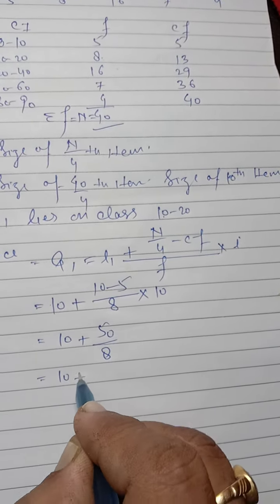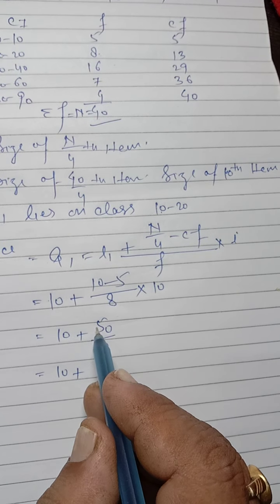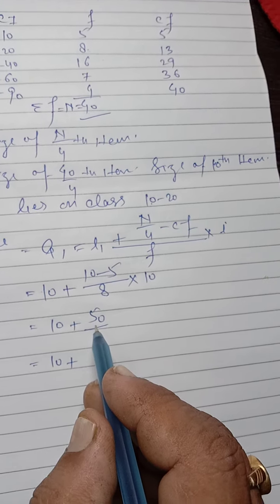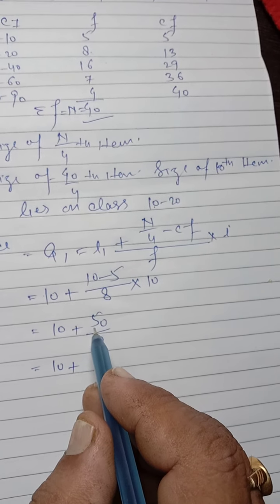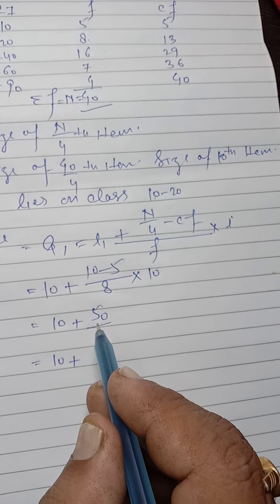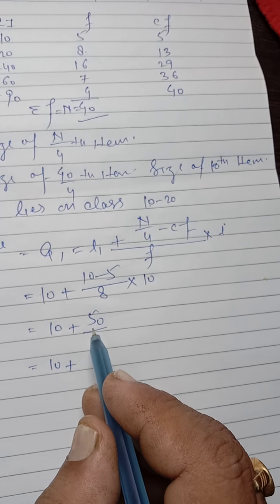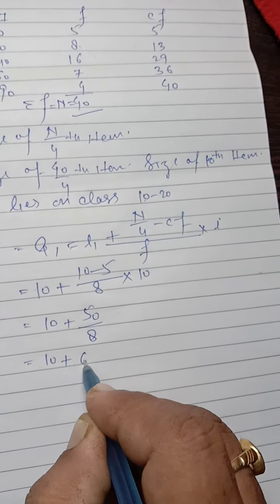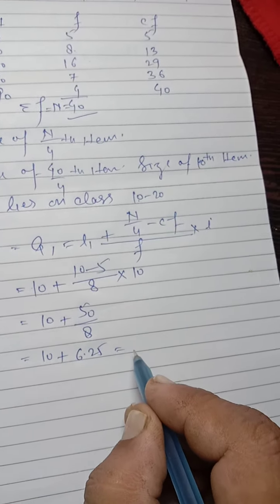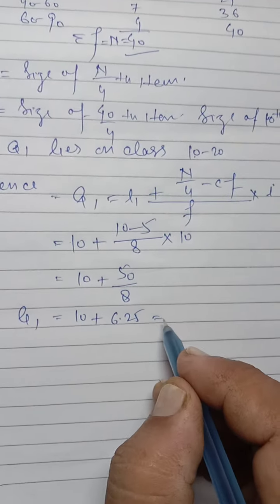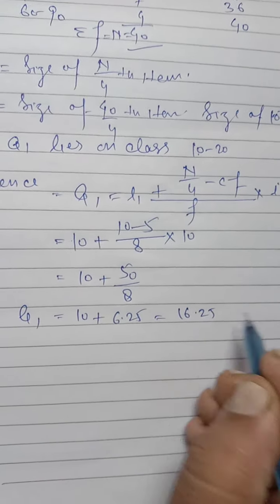So 10 plus, we will divide it. 8 6s are 48, 2 remaining, 20, 8 2s are 16, then 5. So overall it will be 6.25. That means your quartile Q1 is 16.25.